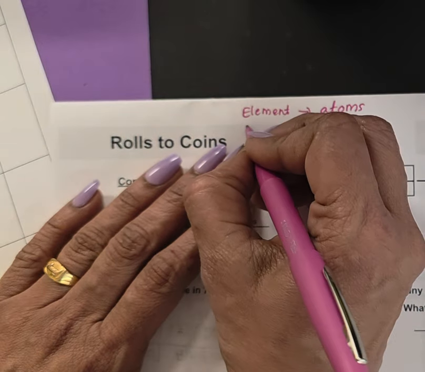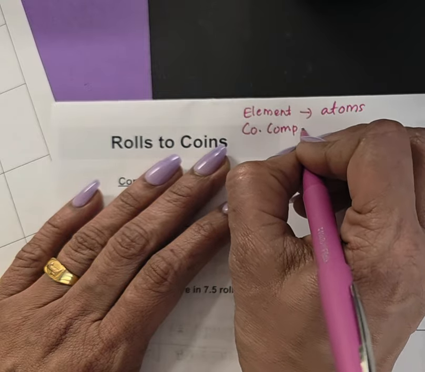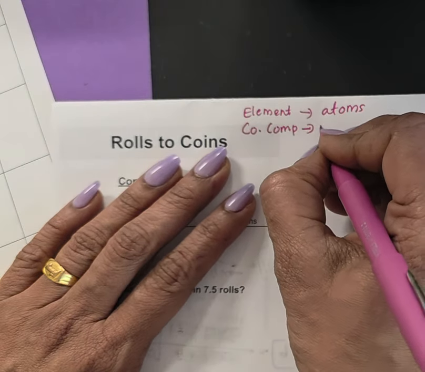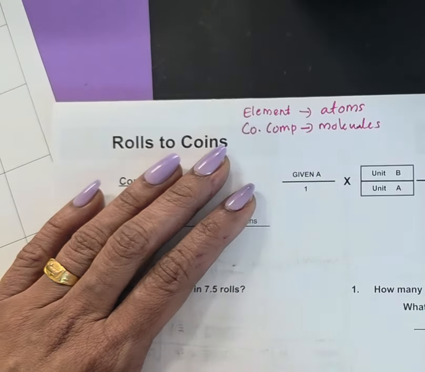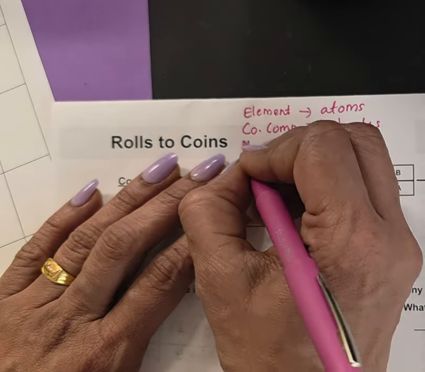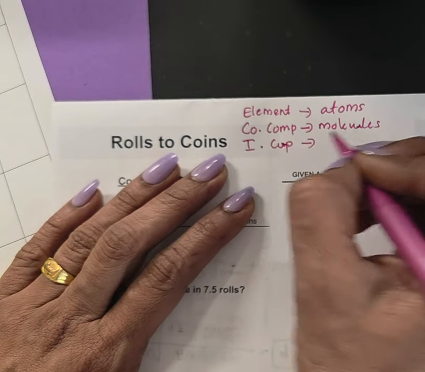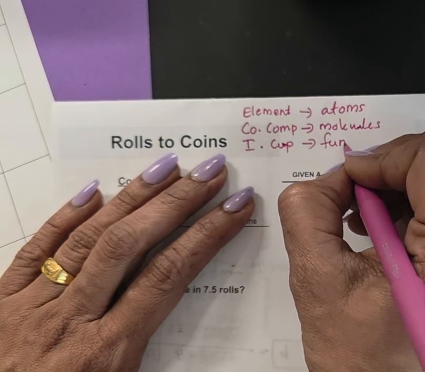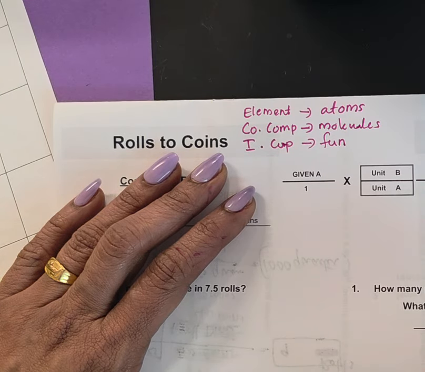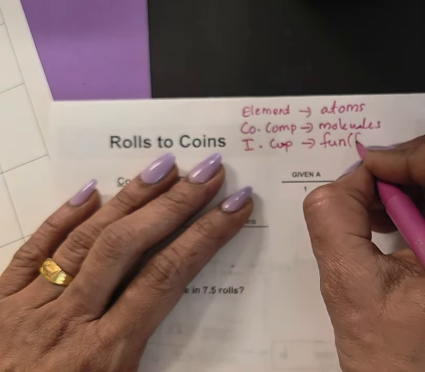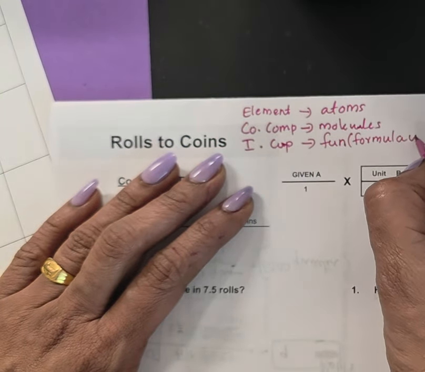And if you see a covalent compound, we will call the individual building blocks what? Molecules. If you see an ionic compound, the individual units are called formula units. We will call them FUN. F-U-N. If you want to write the whole thing, it's in your note packet. But write one more, formula unit.